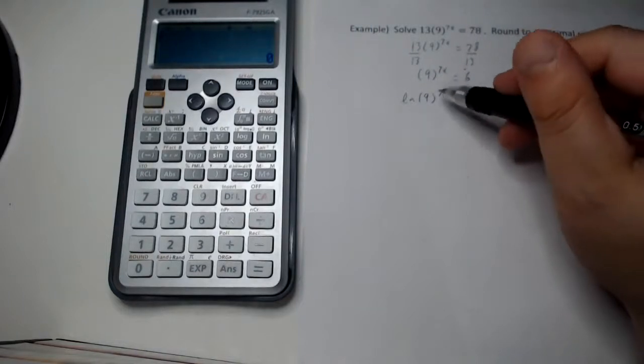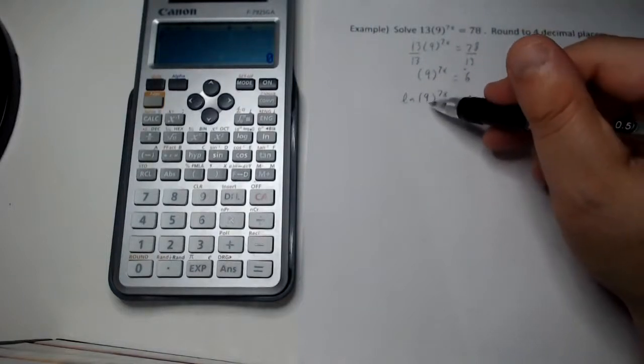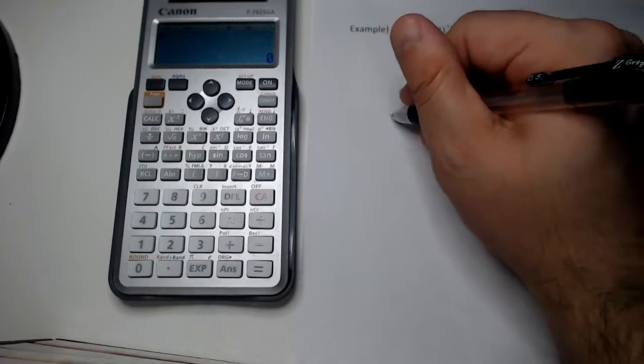Now, because this is log base e of something other than e to a power, I will take that 7x to the front. Okay.